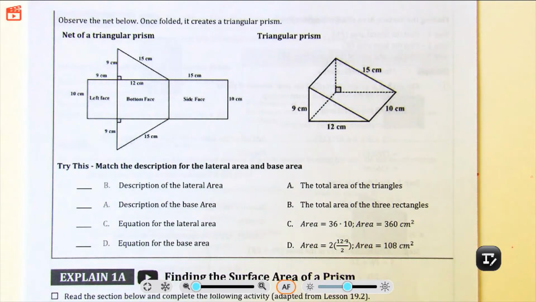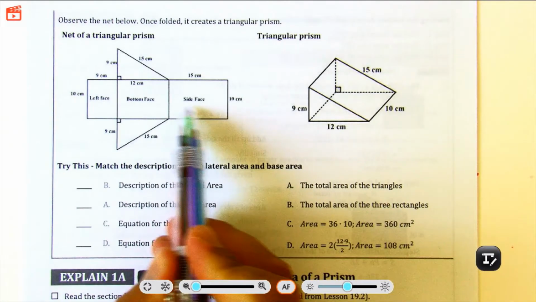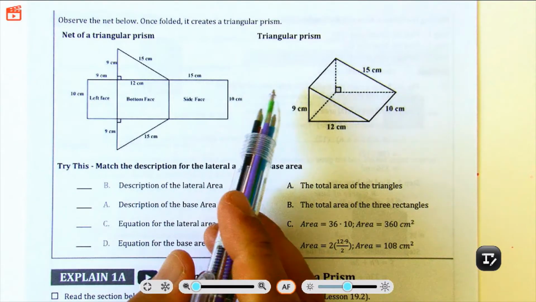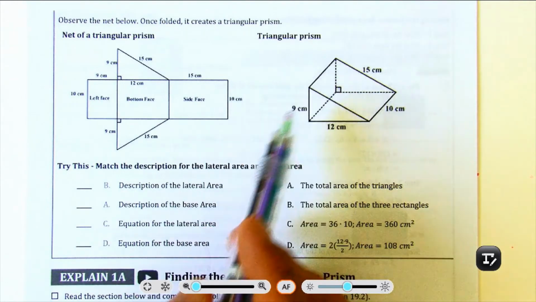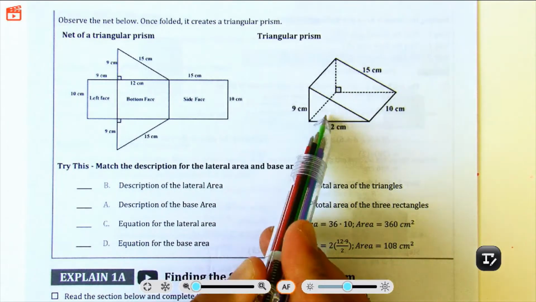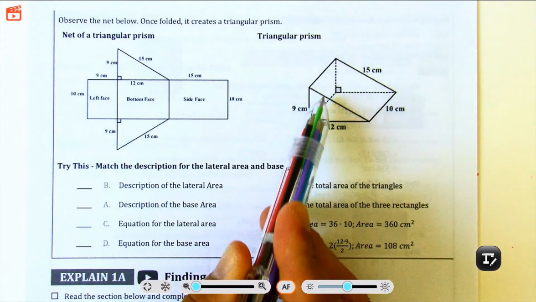Okay, so here we have a triangular prism and a net of a triangular prism. So a net is where we take this prism apart into pieces, and notice that we have different pieces of this prism. So this piece is the side face, this side face right here. This piece is the bottom face. This piece is the left face, and then these are the bases.